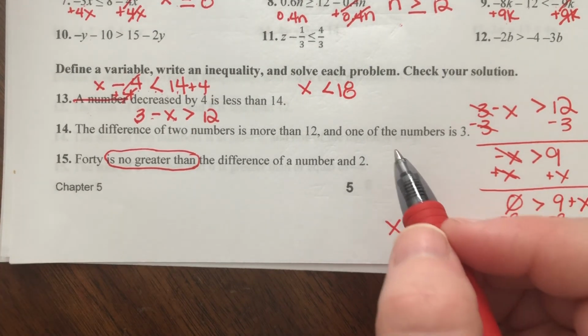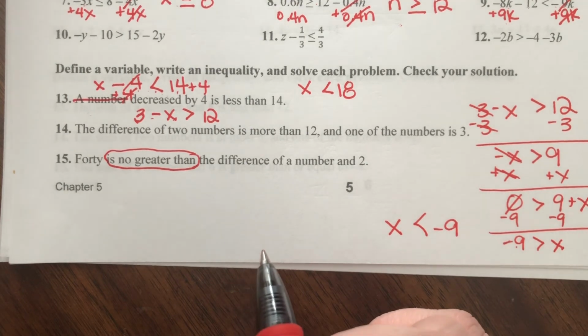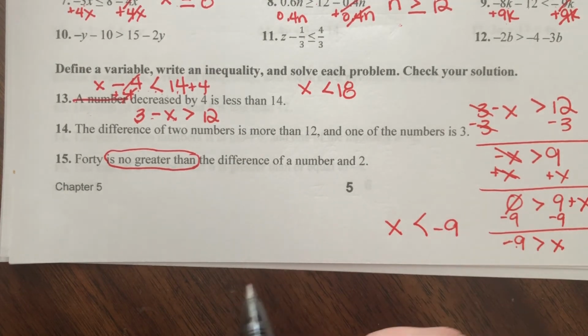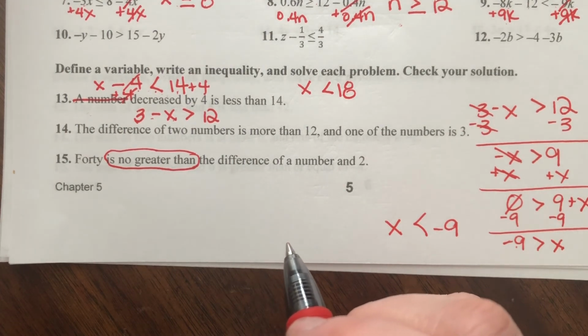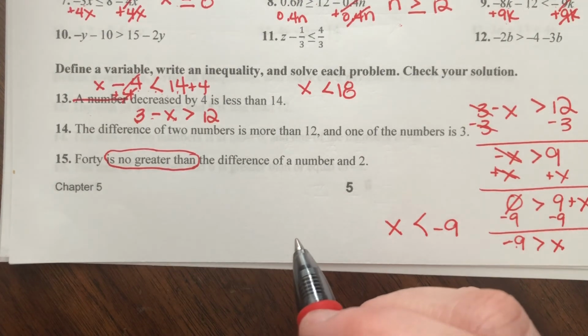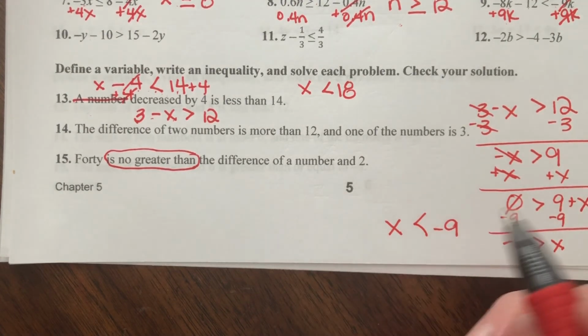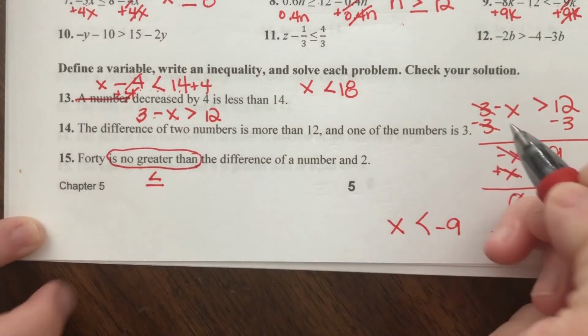If I said I want no more than 12 cakes for my birthday, cakes, not cupcakes, I'm a pig. If I want no more than 12 cakes for my birthday, does that mean I can have less than 12 cakes? Yeah, absolutely. Does that mean I could have 12 cakes? Yeah, I can have anything as long as it's not more than 12. So it means less than or equal to 12.